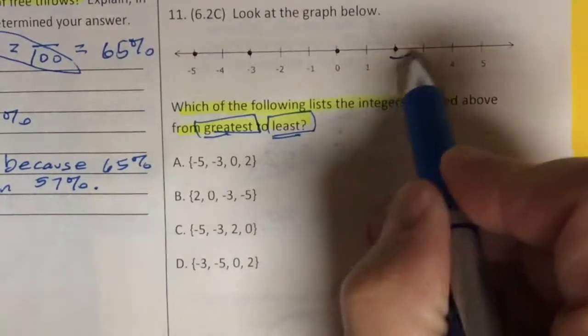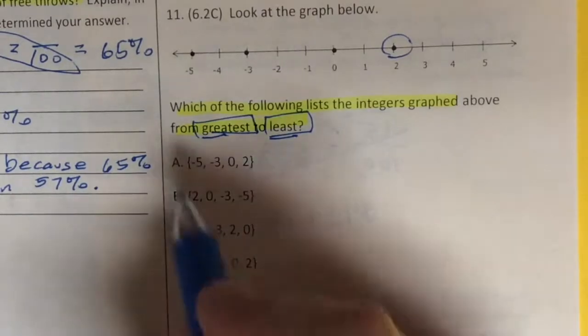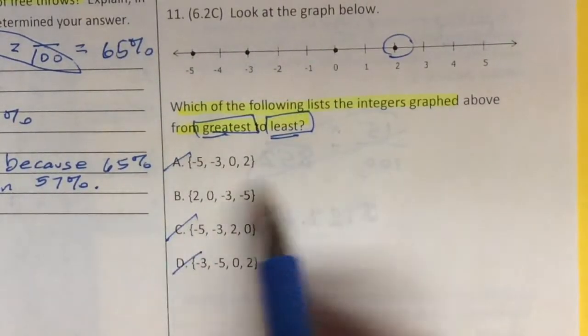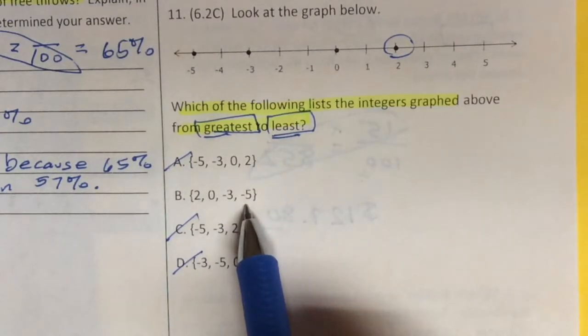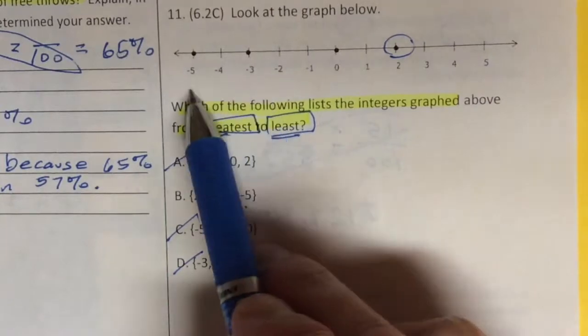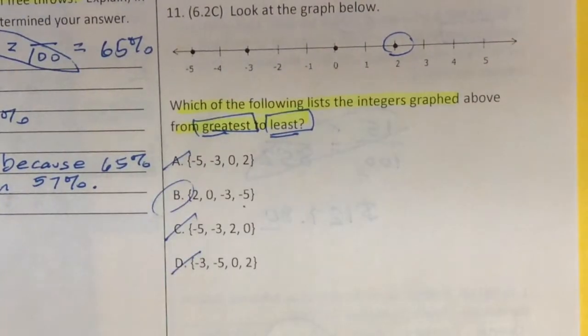So the biggest number here looks like it's 2. Wow, I could rule out A, I can rule out C, I can rule out D. I just have to check B and make sure it's true. 2, then 0, then -3, then -5. So from greatest to least, just paying attention, it's already on the paper. The answer was B.